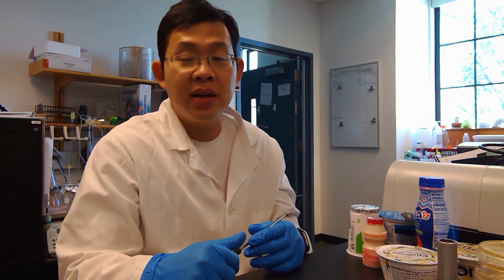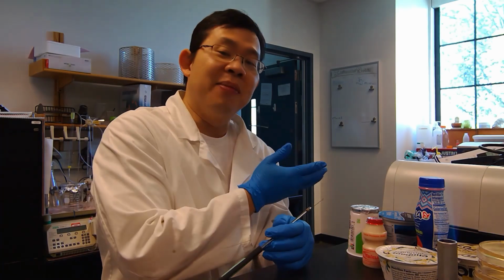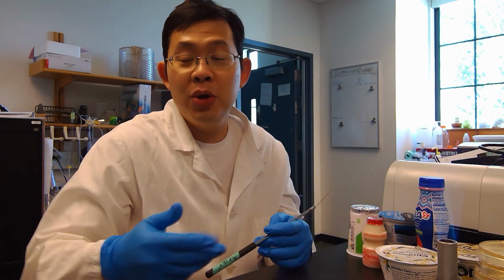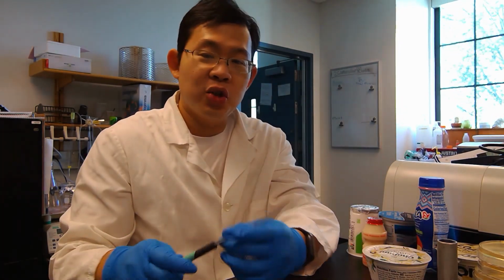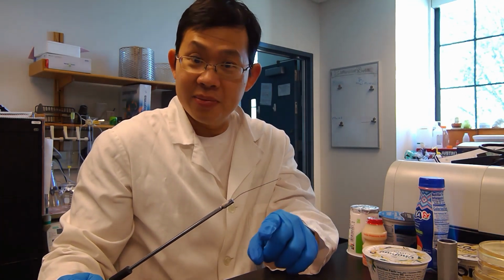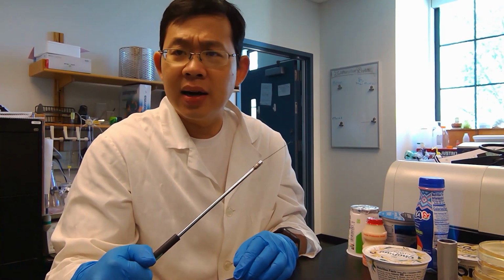Now, when you perform streak isolation, you want to have mastered your aseptic technique already, and this is why in a typical microbiology lab, you learn about aseptic technique, and then once you master that, you perform streak isolation, which is a type of pure culture technique. Before you take your sample, you need to make sure that there are no other bacteria on your loop, because if there is, then you are introducing contamination.